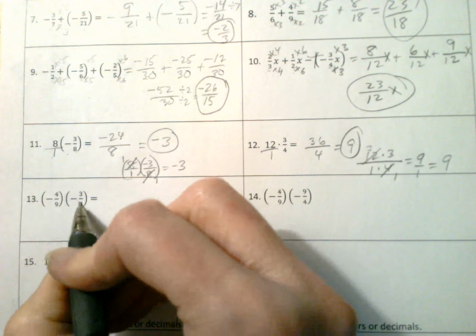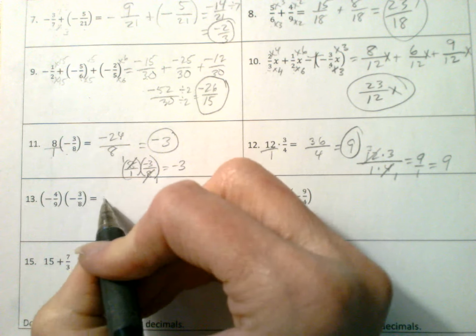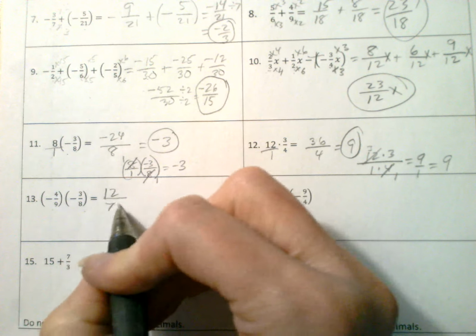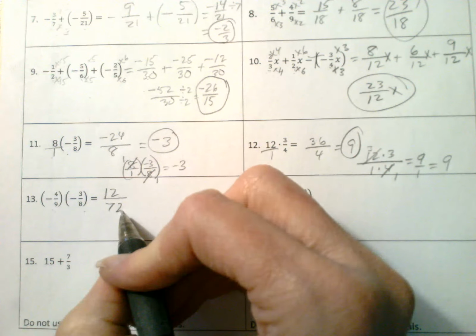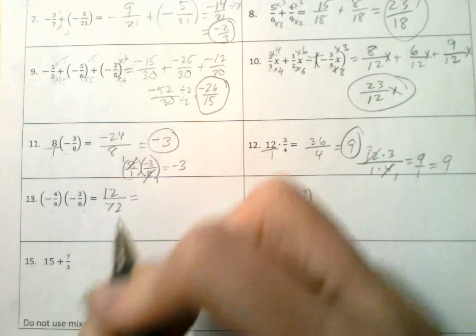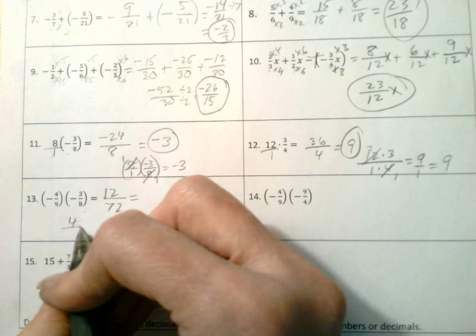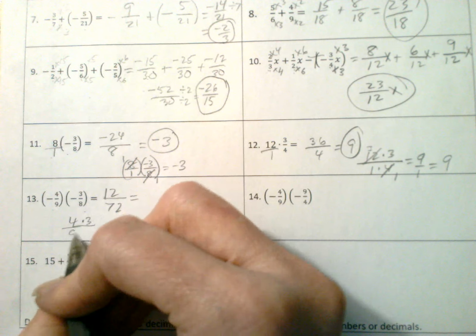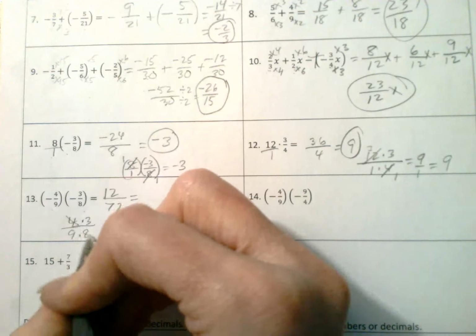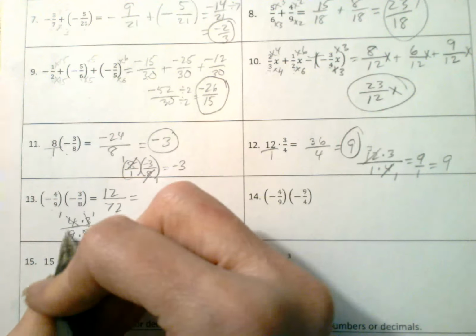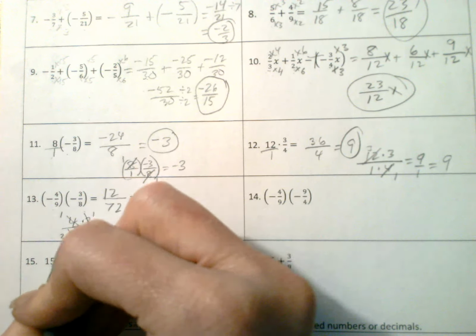And let's see, a negative times a negative is a positive. 12 on top, 72 underneath. And I don't enjoy reducing fractions, so I like to kind of go like this, 9, 8, and the 4 comes out of the 8. And the 3 comes out of the 9.